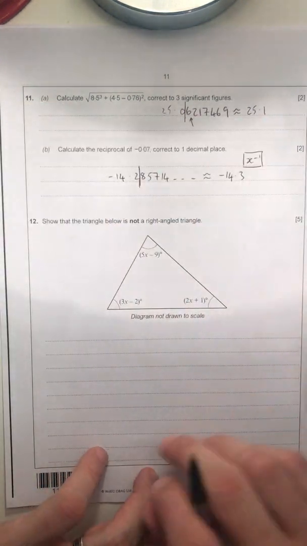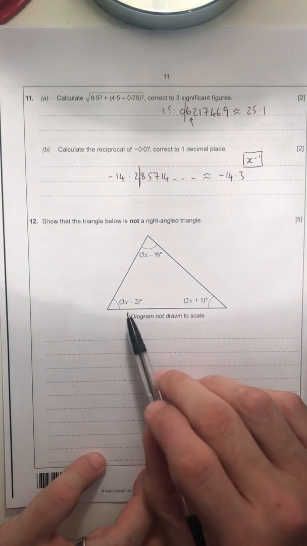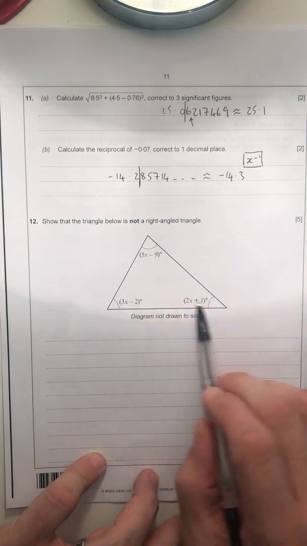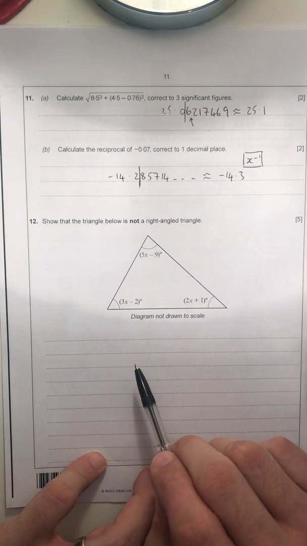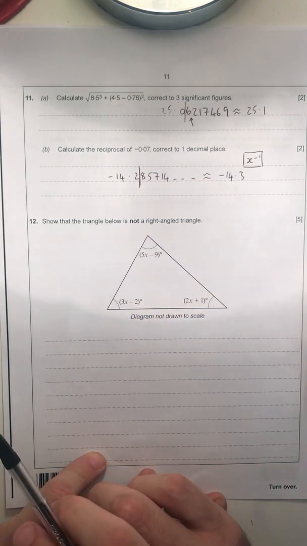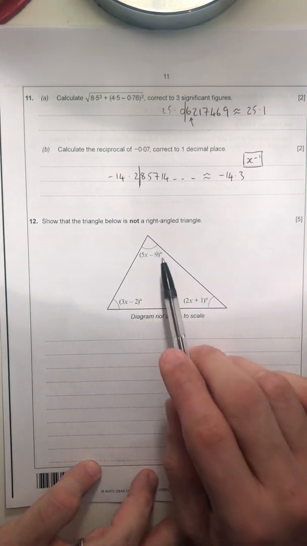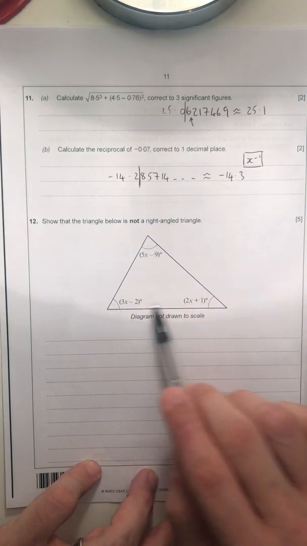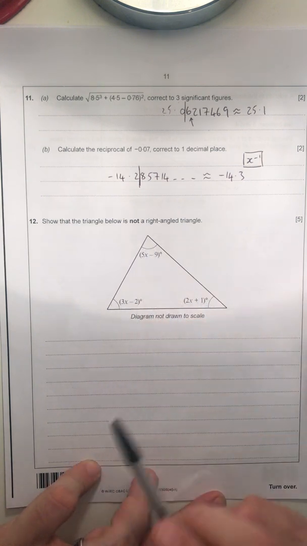Okay. Question 2, show that the triangle below is not a right angled triangle. Well, what we need to do is to figure out what these angles are. And if I can show that one of them is not 90 degrees, then I'm showing that it's not a right angle. So to do that, you've got to set an equation and solve it. You should know that angles in a triangle add up to 180. So these 3 angles added together should make 180.